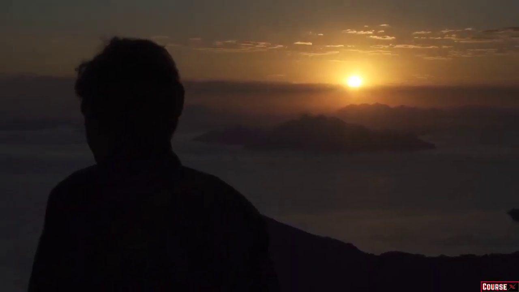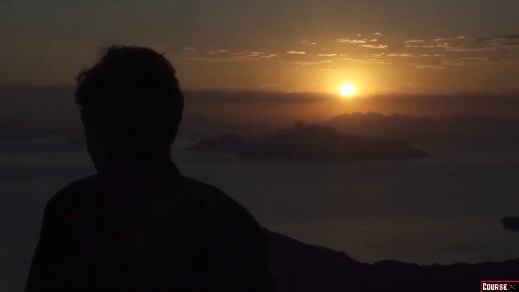Welcome to Module 3, using natural light. Lighting is everything. You can shoot with the latest and the greatest iPhone or the most expensive camera, but if your lighting is terrible, your videos will look terrible as well. Let's start with the golden hour. That beautiful soft light right after sunrise or before the sunset.